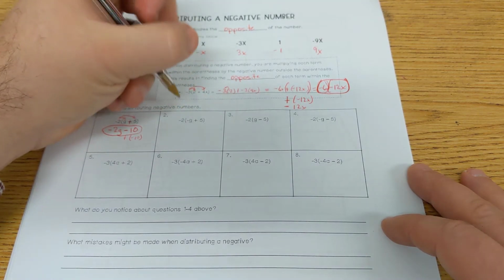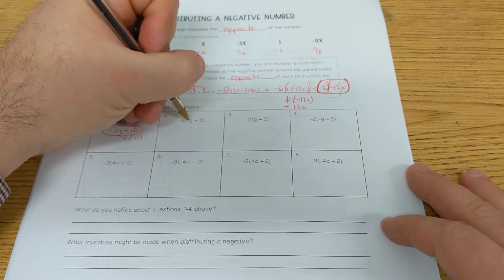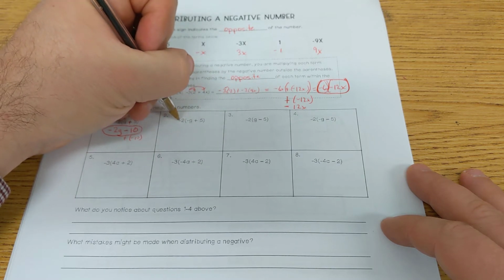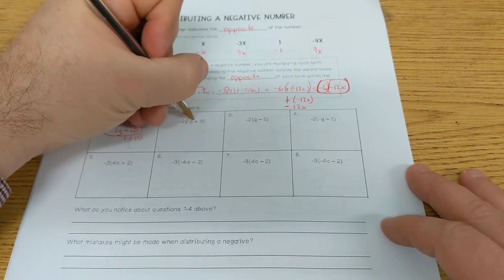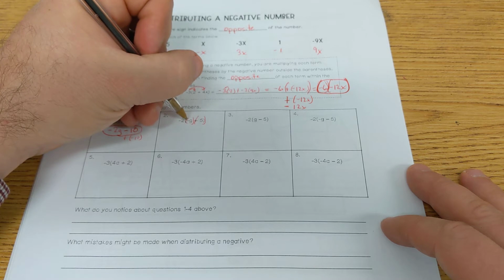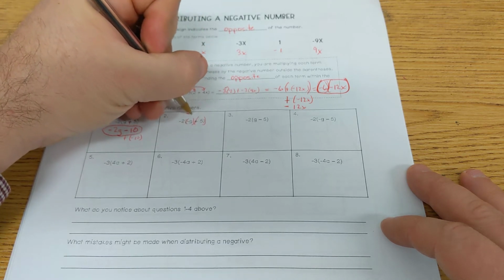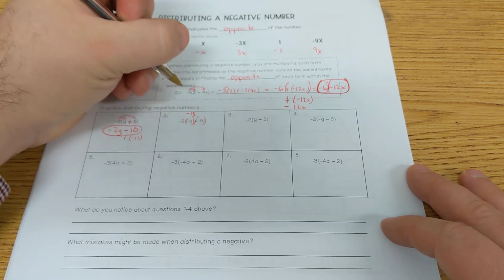We'll do number 2: -2 times -g plus 5. If you remember to put parentheses around them, -2 times -g, that's the same thing as saying negative 1g.